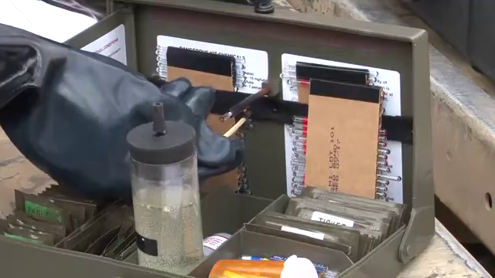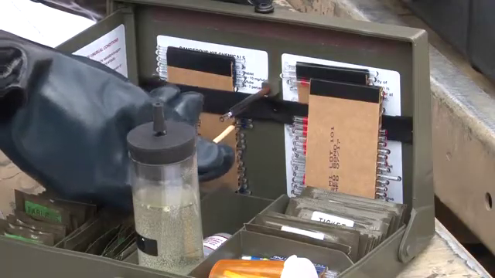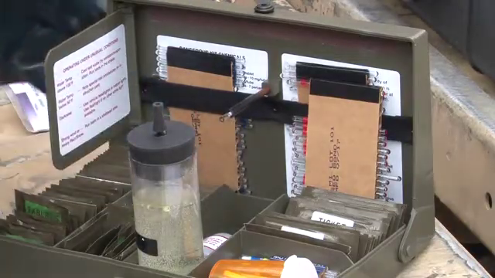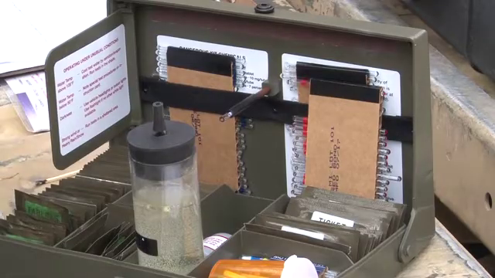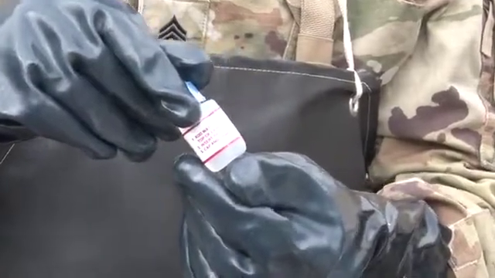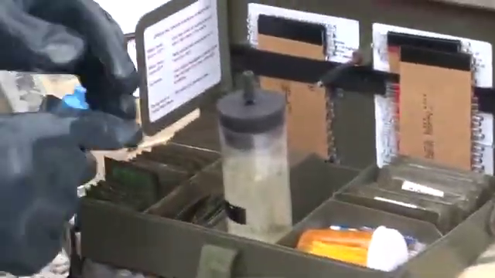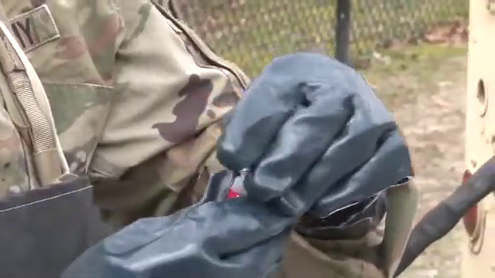Be forewarned that the alkaline chemical that you are using is extremely hazardous. Do not get this anywhere near your eyes or your mouth. One drop of this can cause serious damage. Next, you will remove the alkaline solution bottle from the case and unscrew the cap.